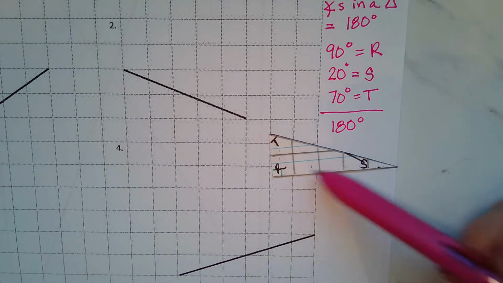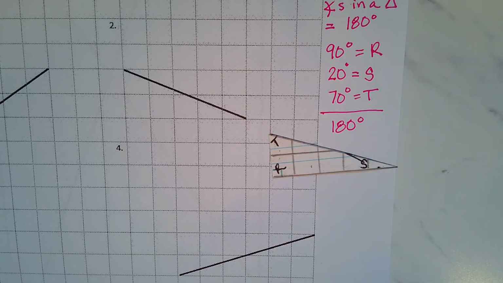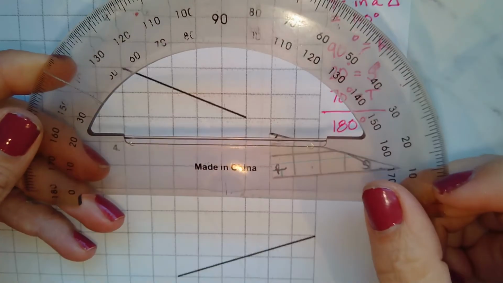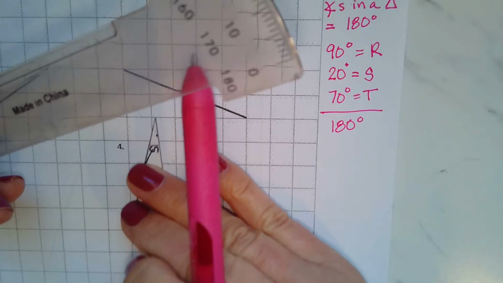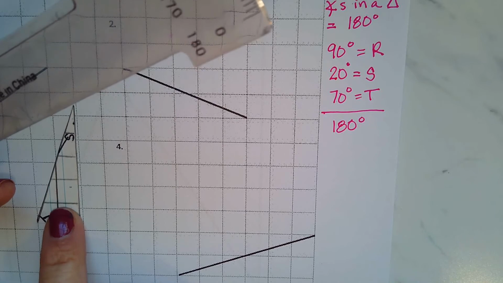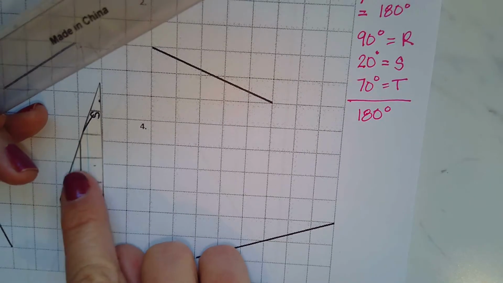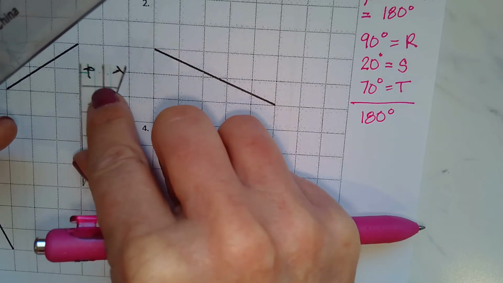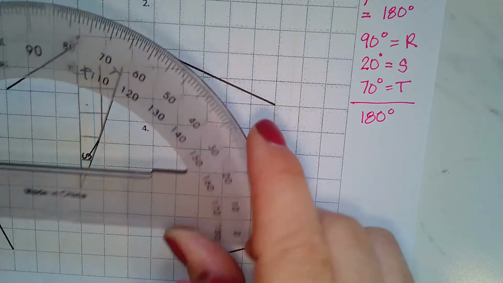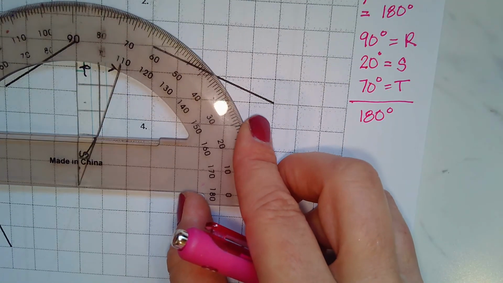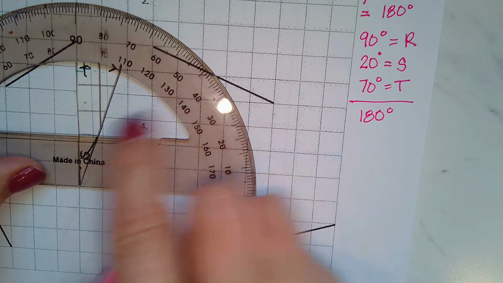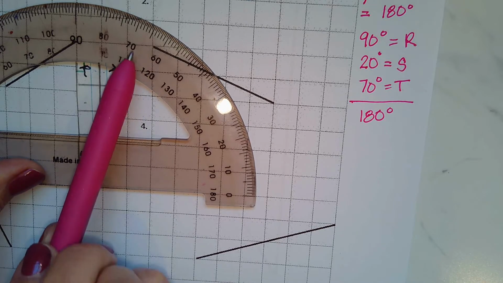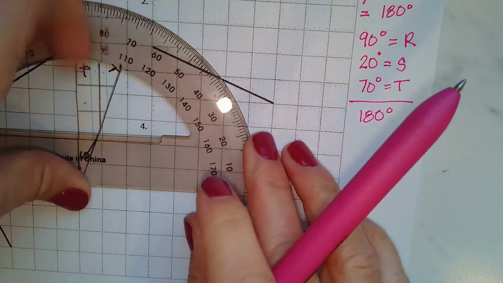So as long as this is 90 degrees, you have to figure out the other angles, and I just showed you, using my protractor, how I was able to turn my triangle to figure out what the other angles measured. 70 degrees. Do you see that? How it points straight up to 70 degrees.